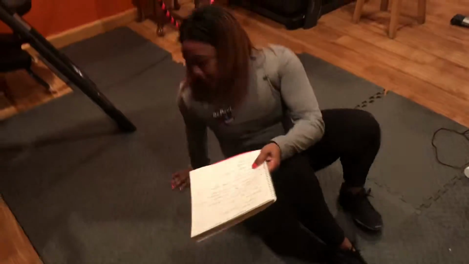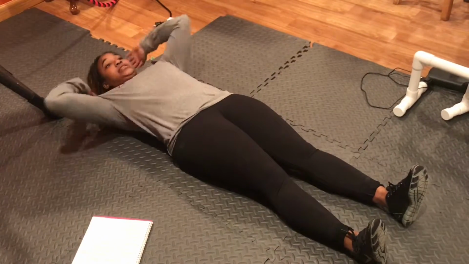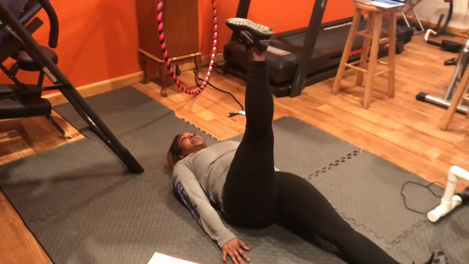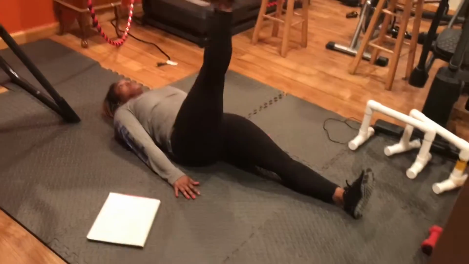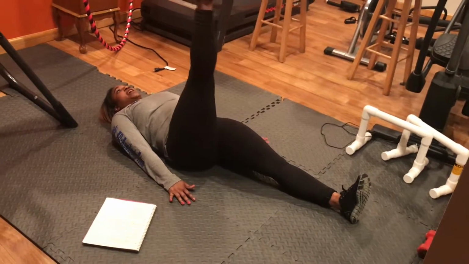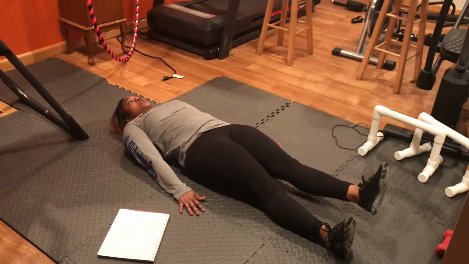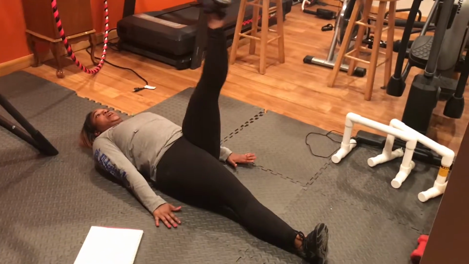So all I'm going to do here is lay down and just do a straight leg raise. I'm going to be on my back, arms down straight beside me, and literally just going up and down. I'm not tapping it on the floor, I'm just keeping it up and down. Literally 2 reps of 10 is just fine, and then you switch and go to the other side. You want to do the same amount of reps on each side.